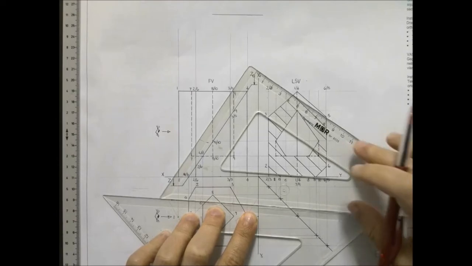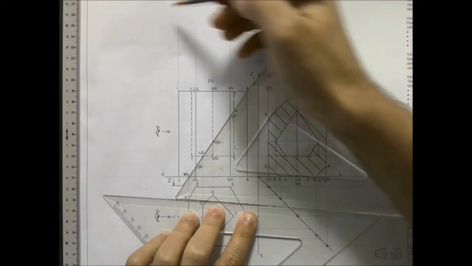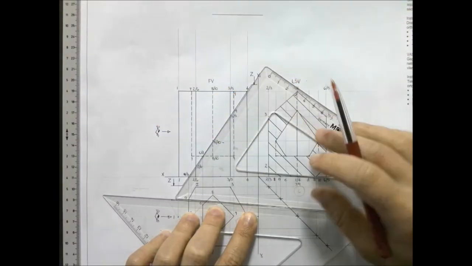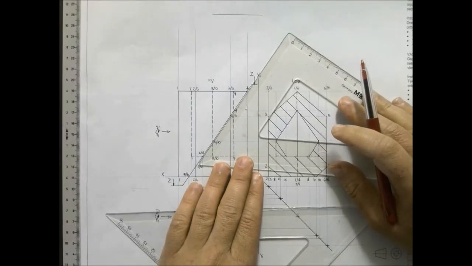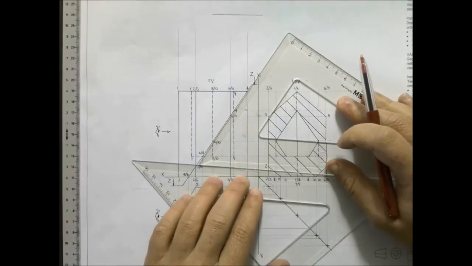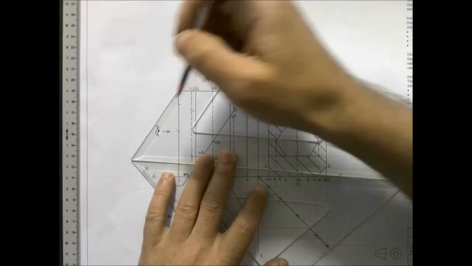Okay, so you might notice that we might make this space available for our true shape of section. I'm going to just shift this along slightly because I need it a little bit higher. Okay, and I'm going to start it over here.